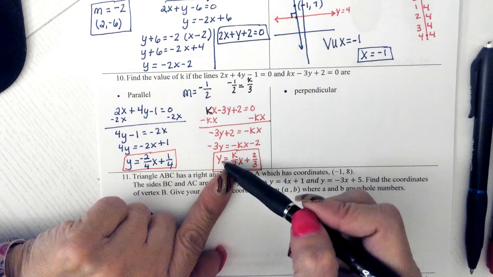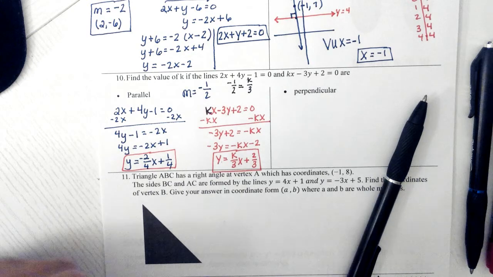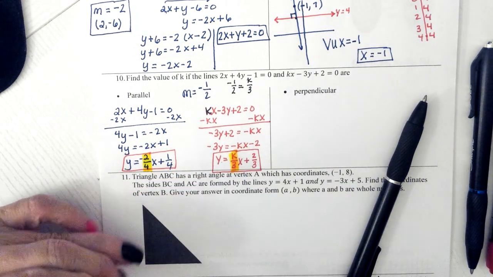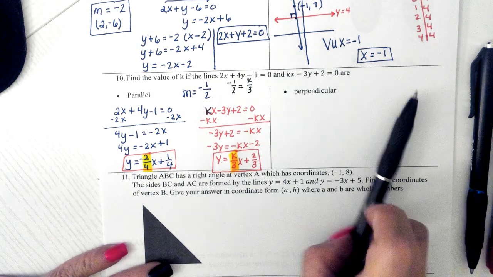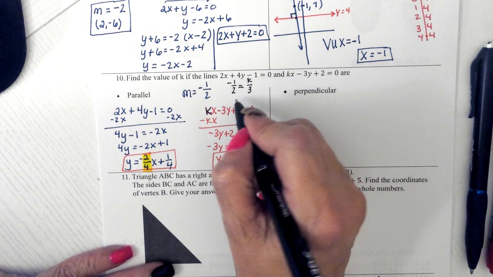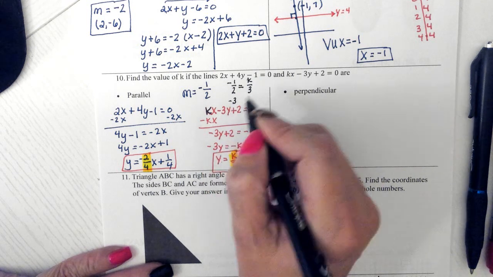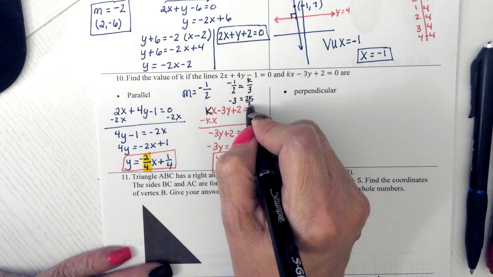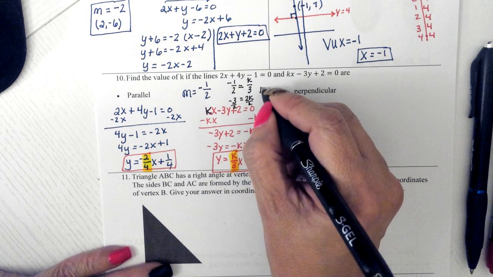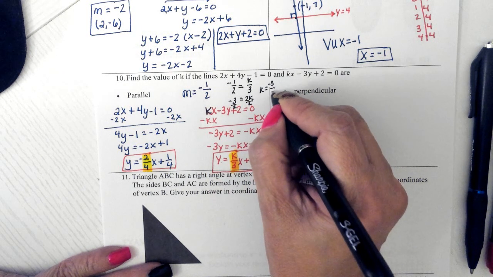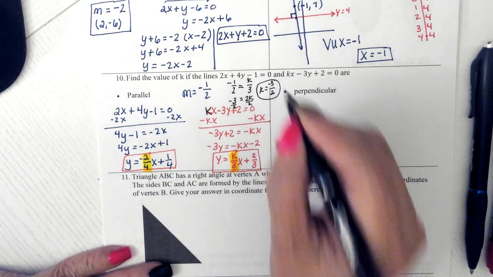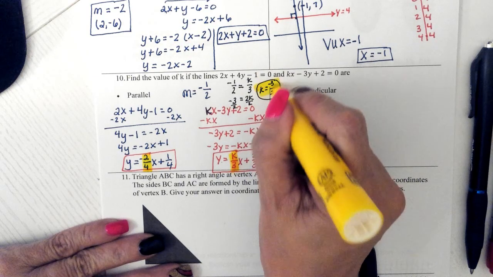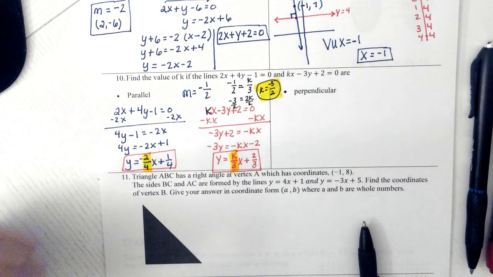If these lines are going to be parallel, then these slopes right here have to be the same. That one and that one have to be the same. Cross multiply. So this would be -3 equals 2k. I would divide both sides by 2, and I'm going to get k equals -3 over 2. If the lines are parallel, the answer to this one is k equals -3 over 2.